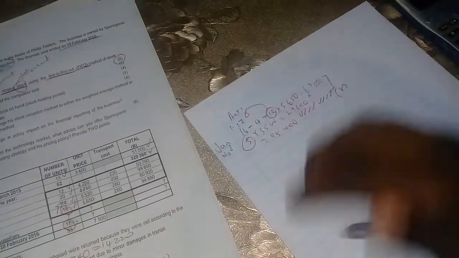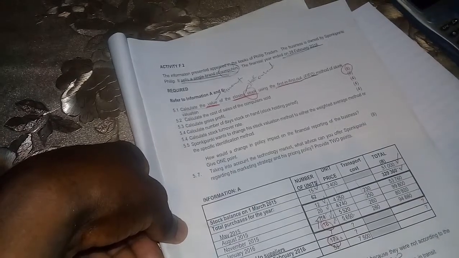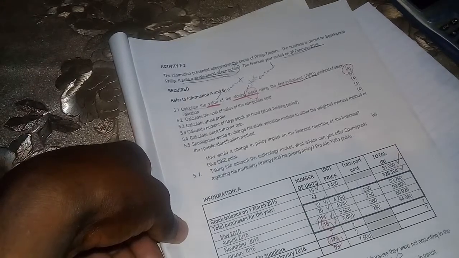All right, we are moving. Number 2, what do they want from us? Calculate the cost of sales. We need to know the formula. It's opening, add purchases, add carriages, less closing stock, and less returns.